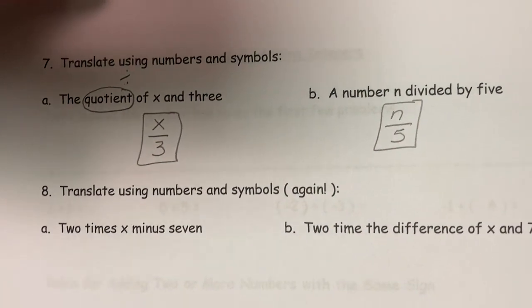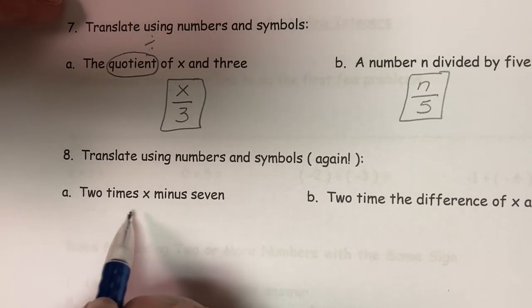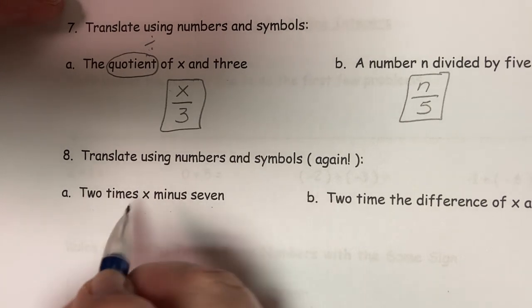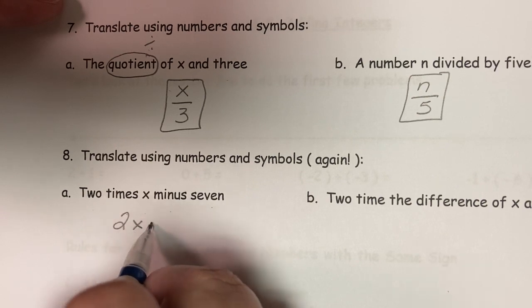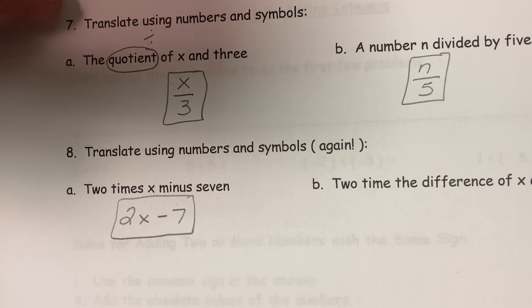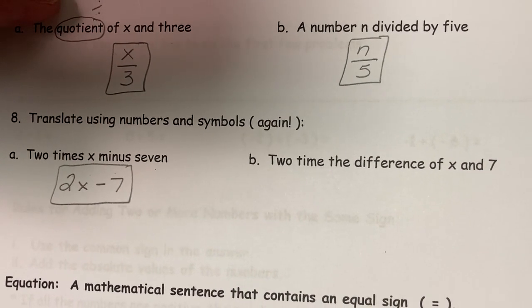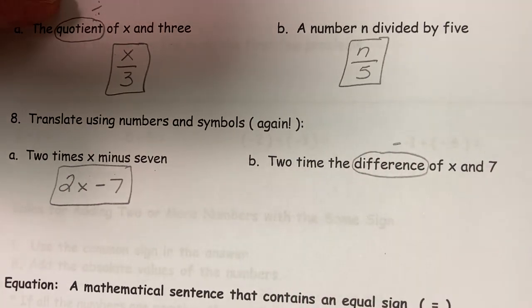Let's look at 8. 2 times x minus 7. Well, that would simply be 2 times x, and then we're going to subtract 7 from that. Now, where it becomes interesting is when we go to B, and it says 2 times the difference of x and 7. So difference, first of all, means that's a subtraction problem, so we have to know that.